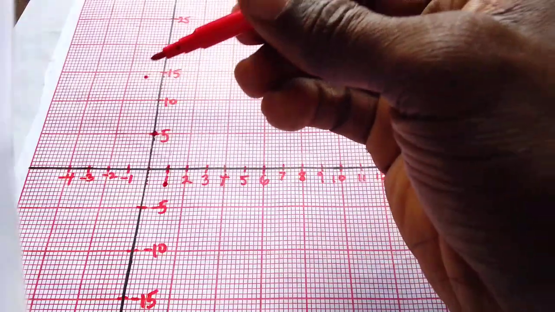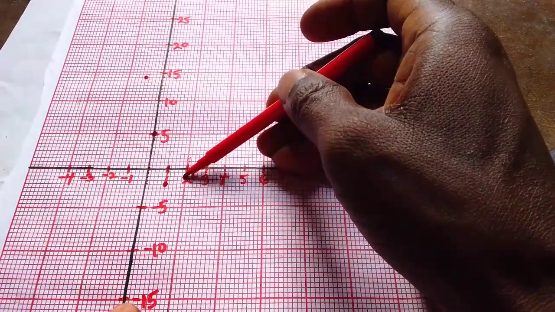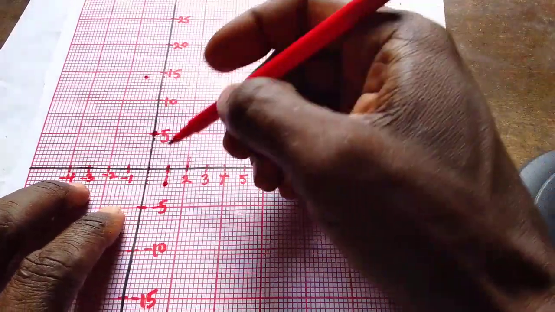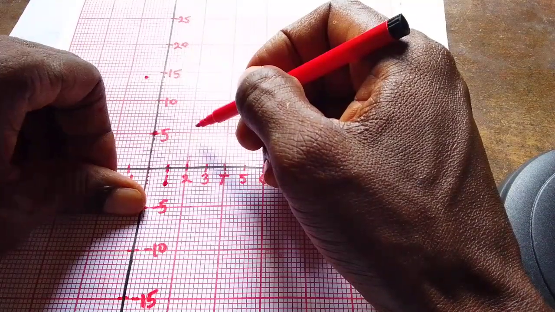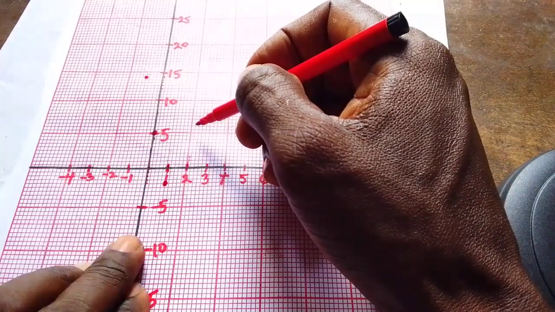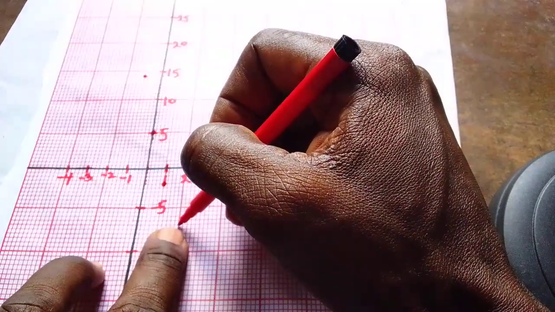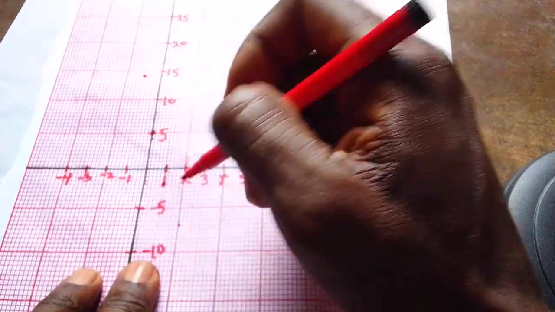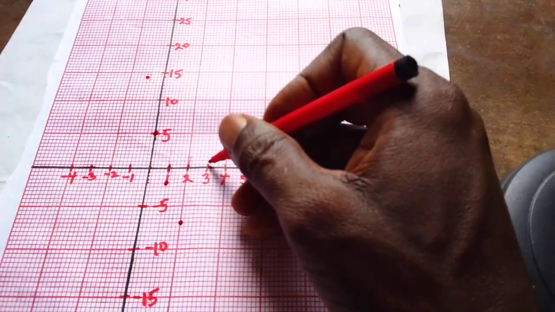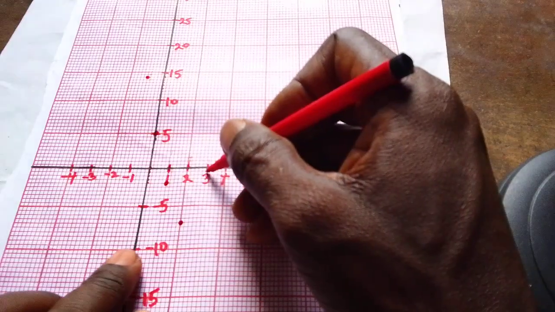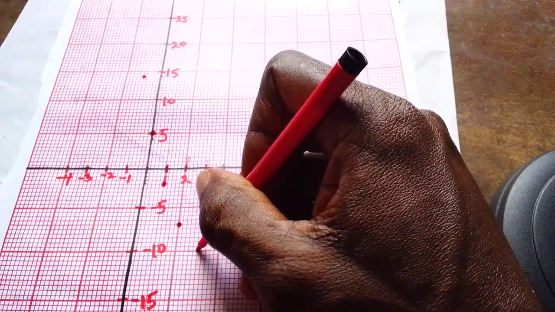When x is 2, y is minus 7. X is 2 on this line, y is minus 7. So if this is minus 5, the next line is minus 5.5, 6, 6.5, 7. At this point where it touches, it means the line of these two. So it's here. I'm going to mark that point. When x is 3, y is minus 10. So this is the line for 3 and this is minus 10. Both of them are meeting at this point. So I'll mark it.